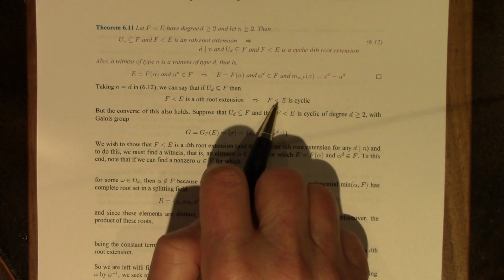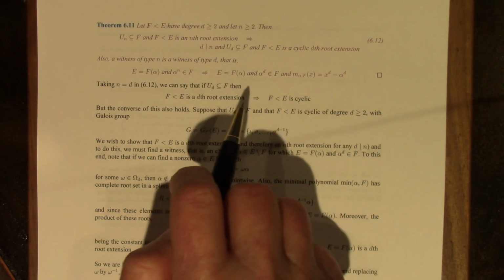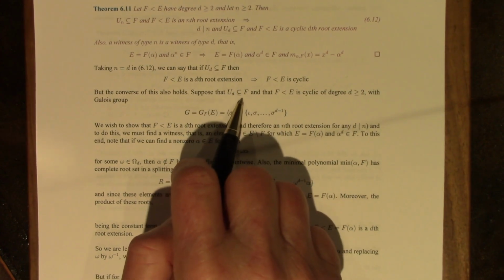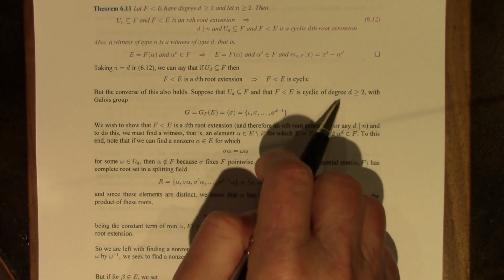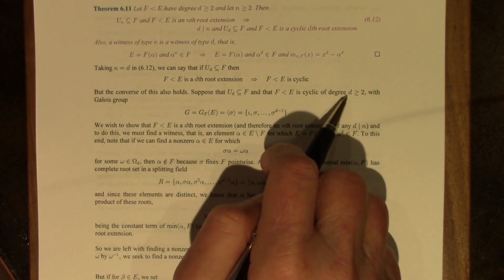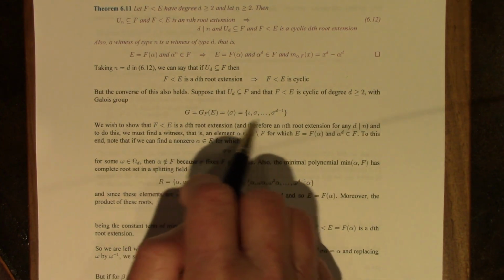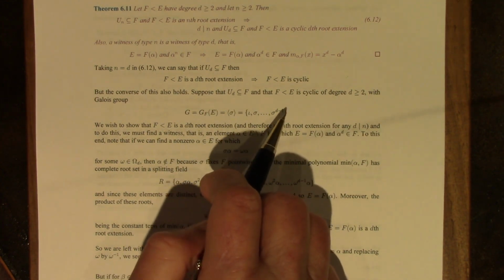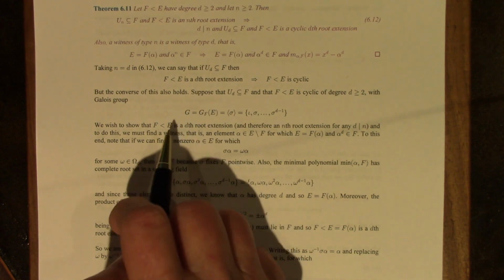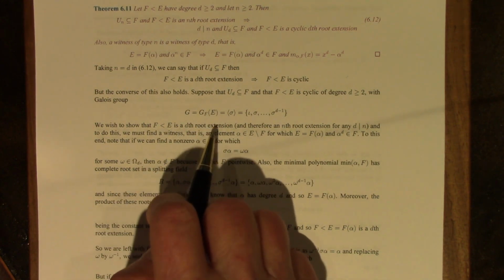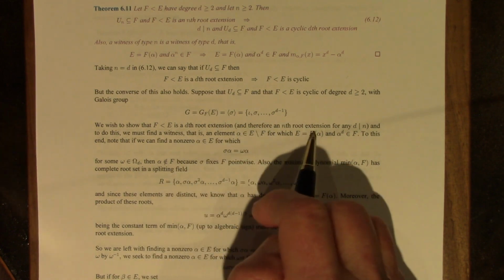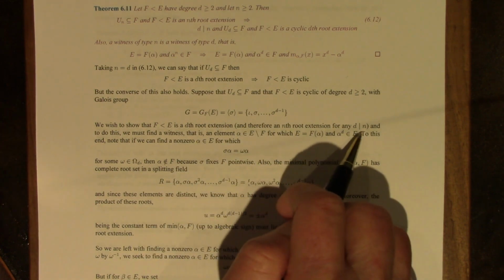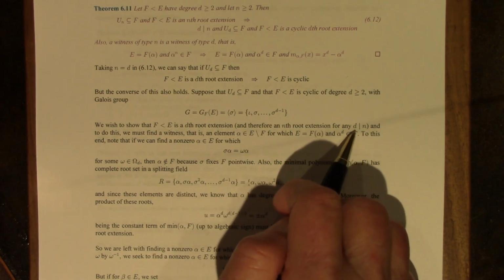This has a converse. So suppose that UD belongs to F, and that FE is cyclic of degree D. And here is its Galois group. We want to show that FE is a dth root extension. And it will then, by the way, be an nth root extension for any n that's a multiple of D.